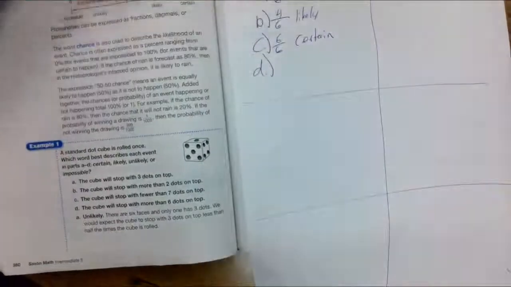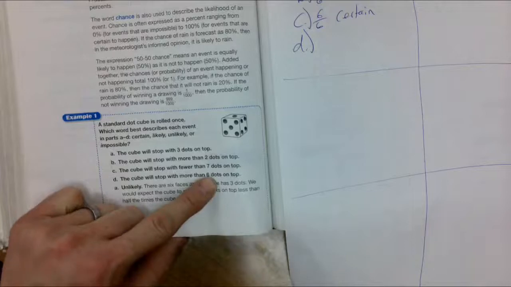And then D, it says the cube will stop with more than 6 dots. There aren't any more than 6. So your probability is 0 out of 6. It is impossible.